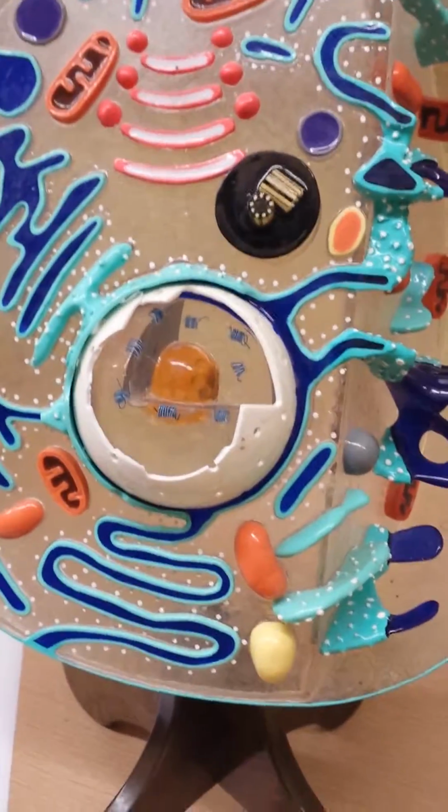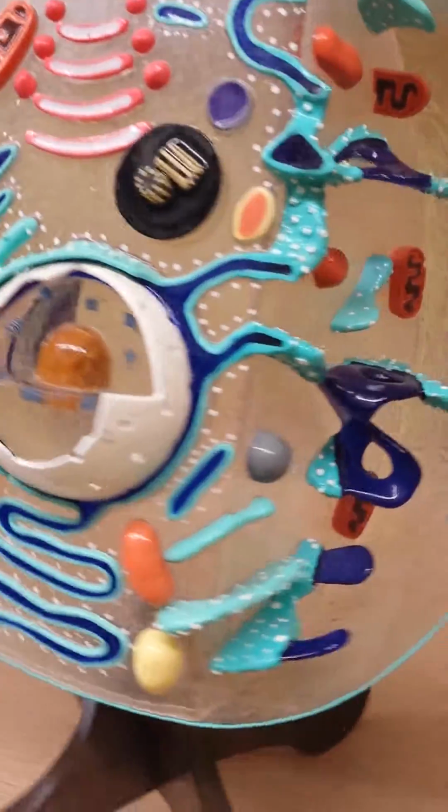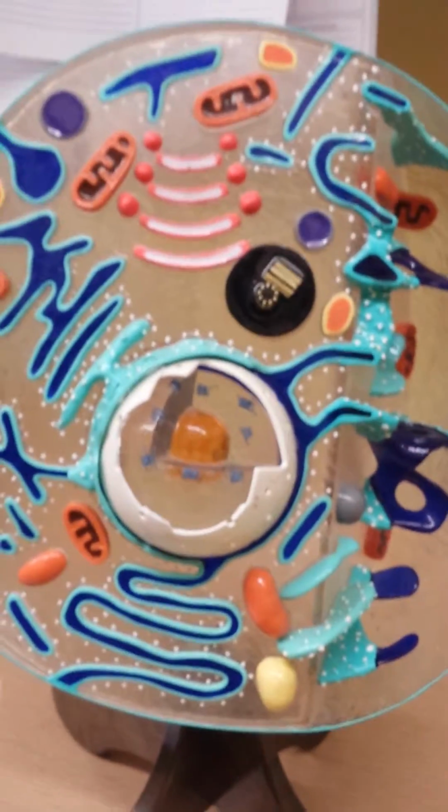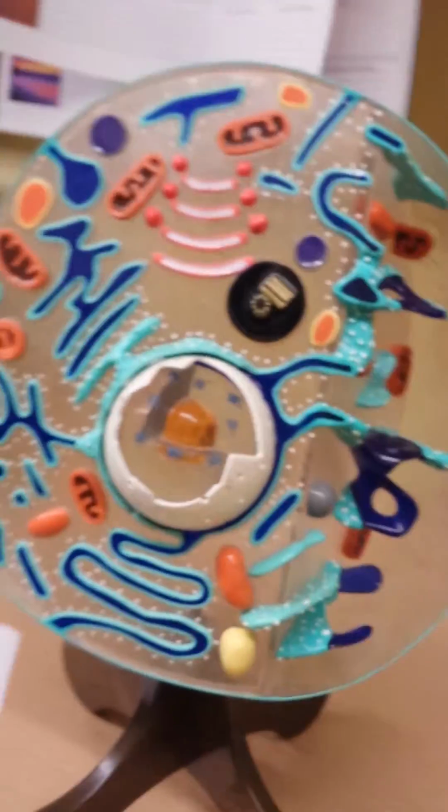Then you have the cytoskeleton, which really the best place to see that are all of these little scratches in here. They're trying to show you the cytoskeleton, which is microtubules and different filaments and stuff like that, which you can look up when you look in your lecture.